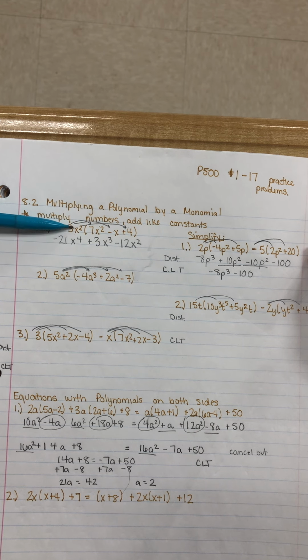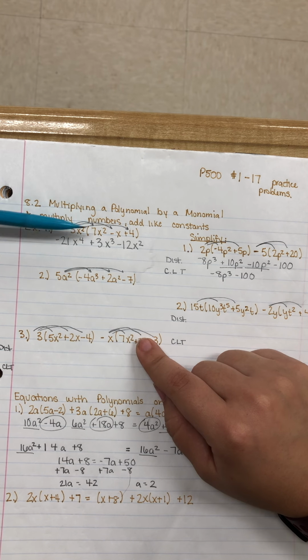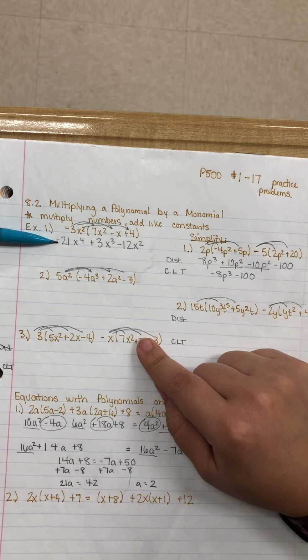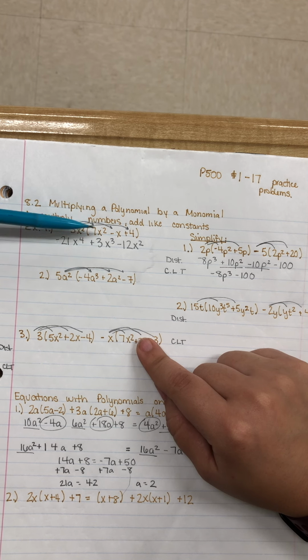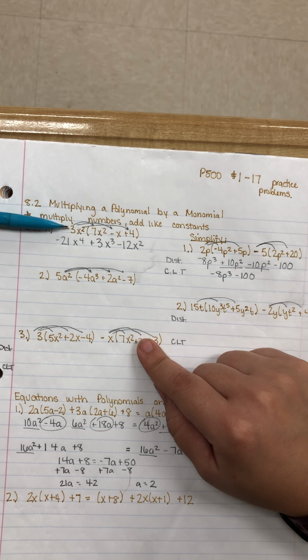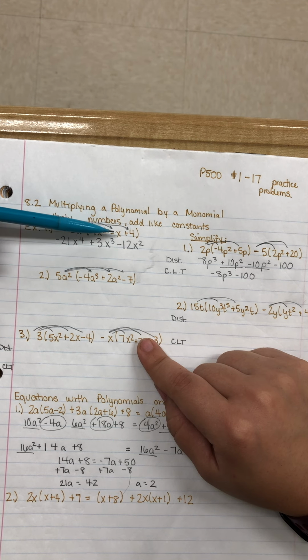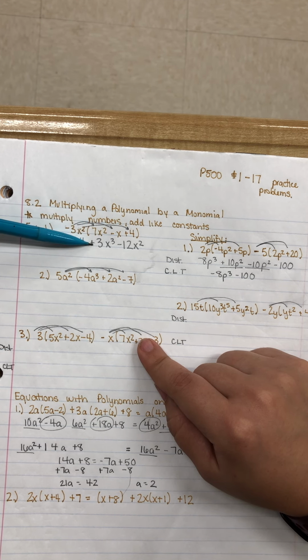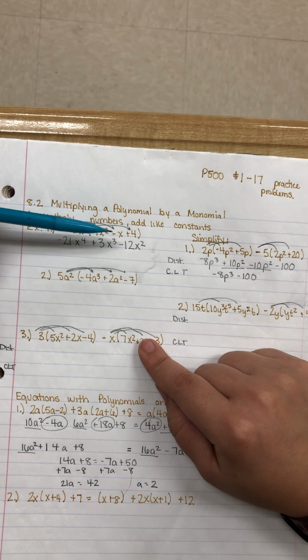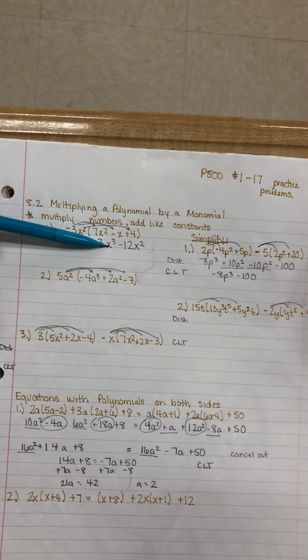So anytime you see parentheses, you think distribute, right? You see my little arrows? So you're going to multiply the whole numbers, negative 3 times 7, which is negative 21, and add the exponents that are like. So since these are both x's, 2 x's and 2 x's is x to the fourth. The same thing again, negative 3 times technically negative 1 is positive 3. 2 x's and 1 x is x to the third.